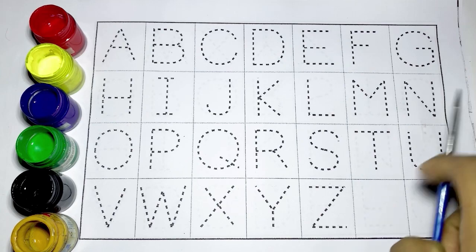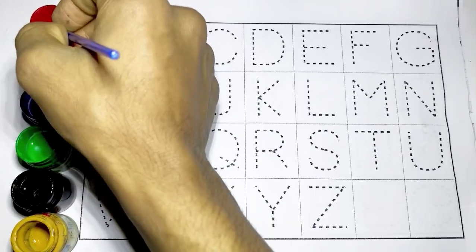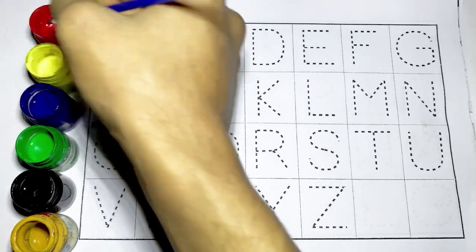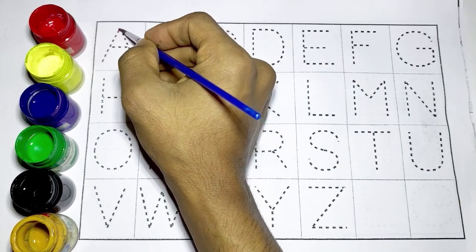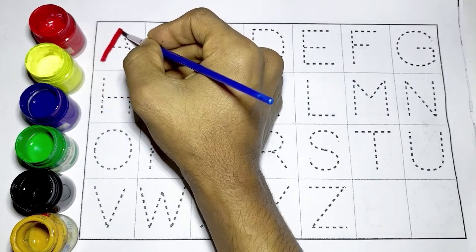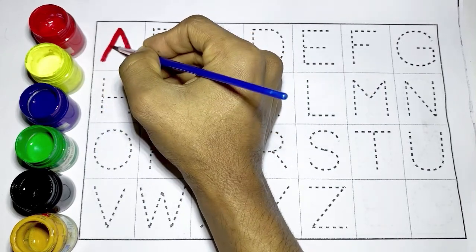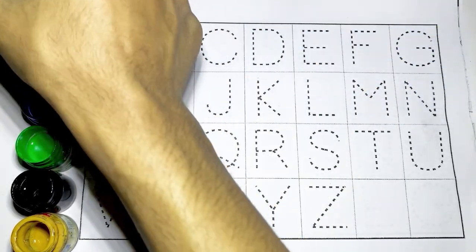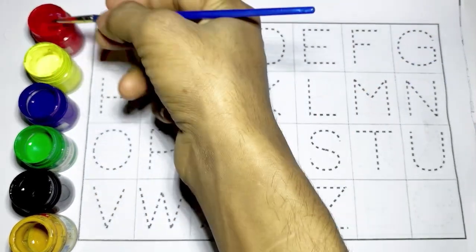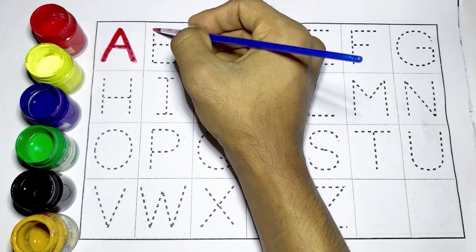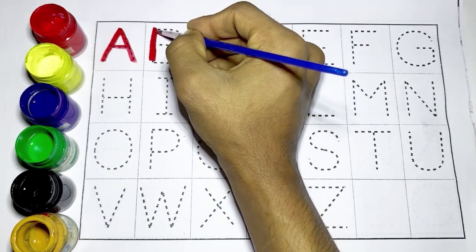Kids, now coloring alphabets A to Z. Kids, first we draw A. A for apple, A for aeroplane, and use red color. Kids, again use red color and draw B. B for ball. B for bat.